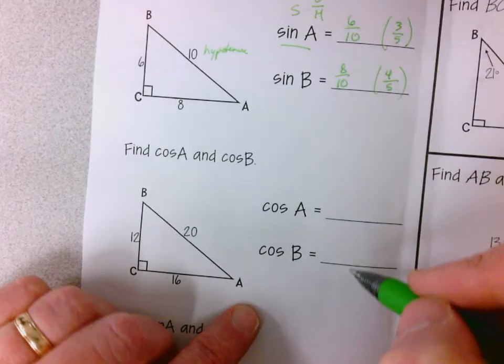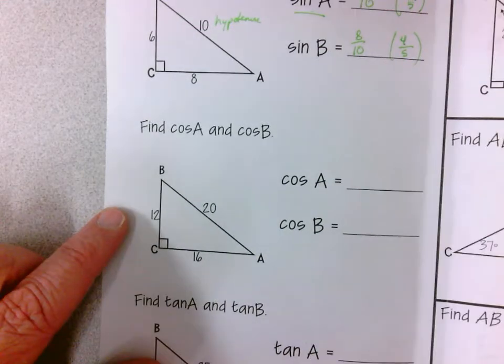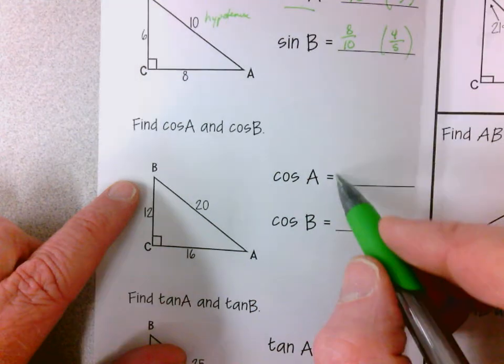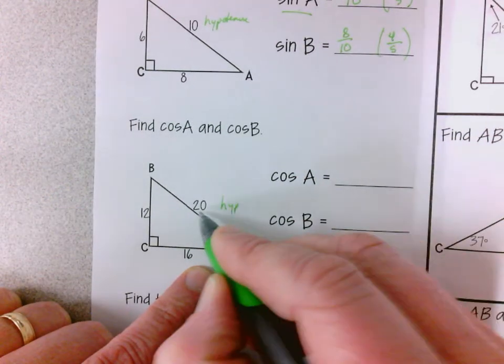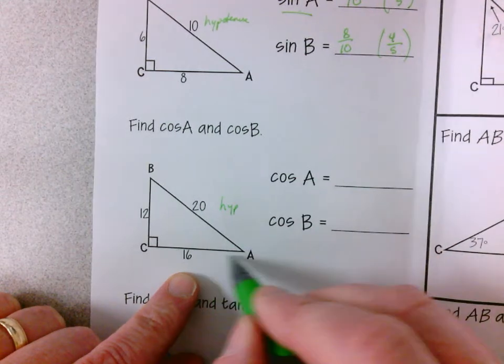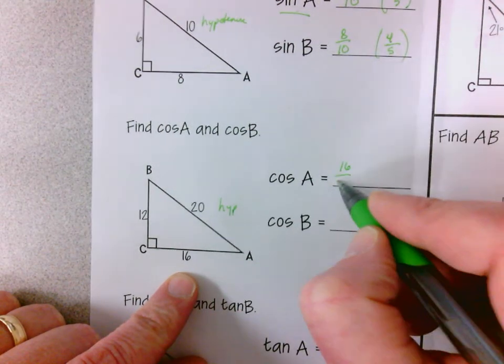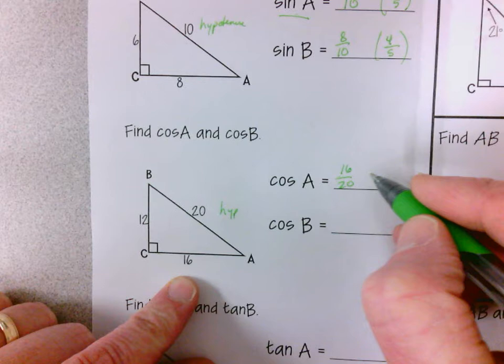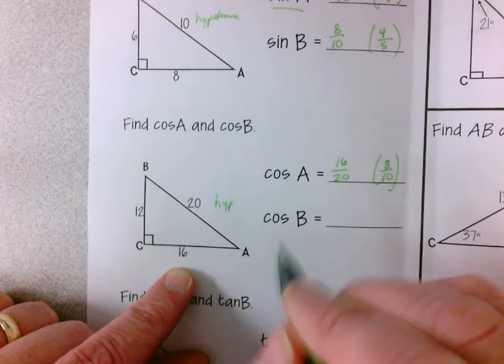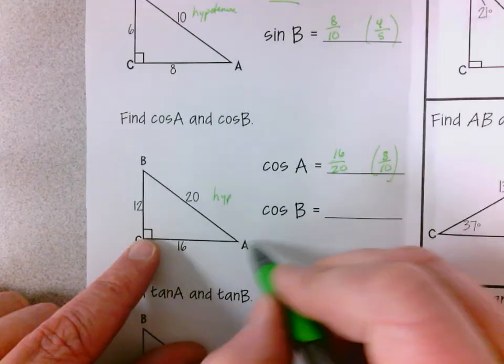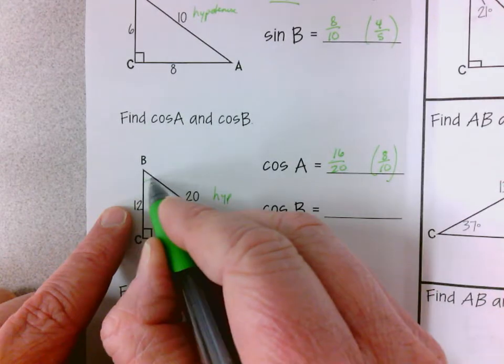The cosine of angle A, again, the hypotenuse is always the longest side. Cosine is the adjacent side over the hypotenuse. You can reduce. You won't need to when you solve. And the cosine of angle B would be the adjacent over the hypotenuse.